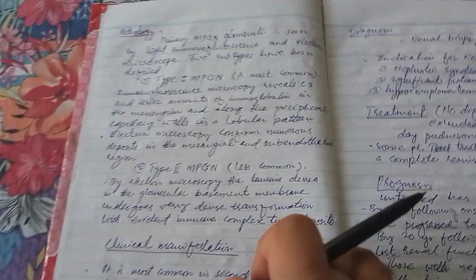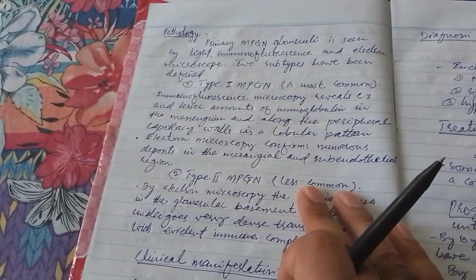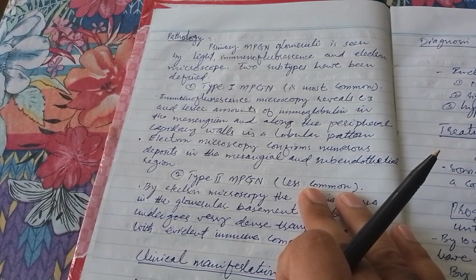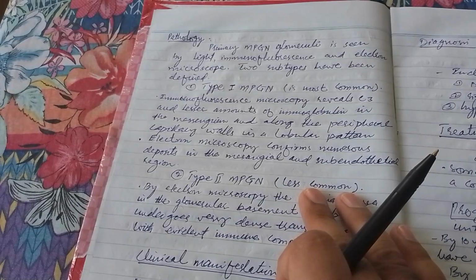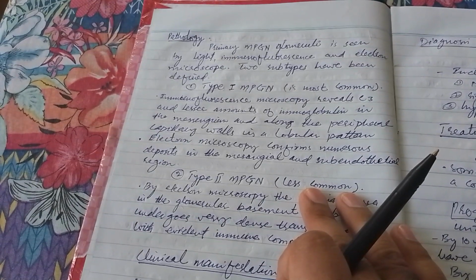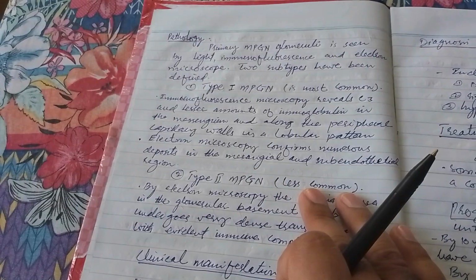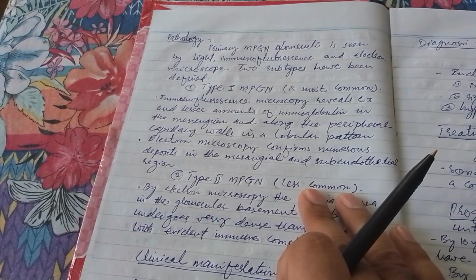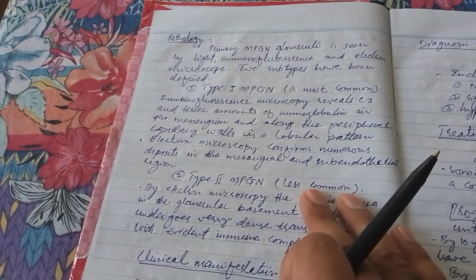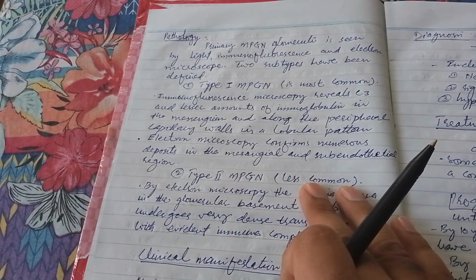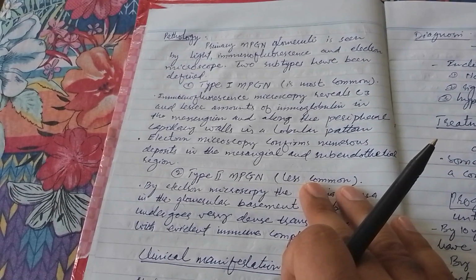Now we come to pathology. In primary membranoproliferative glomerulonephritis, the glomeruli are seen by light microscopy, immunofluorescence and electron microscopy. Two subtypes have been defined. Number 1, type 1 membranoproliferative glomerulonephritis is most common.